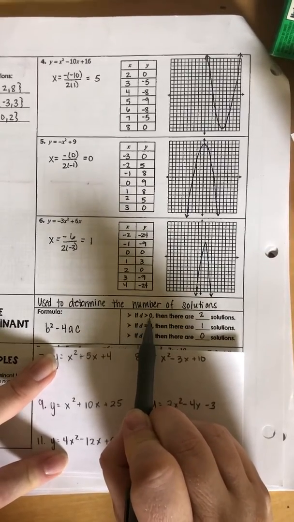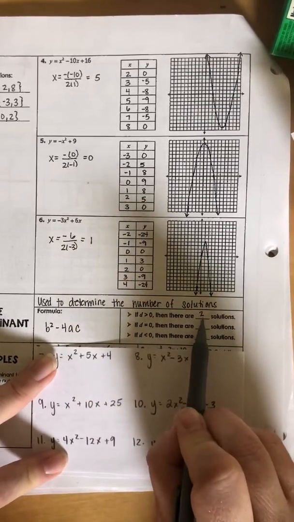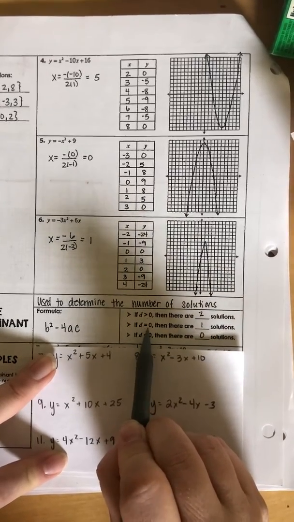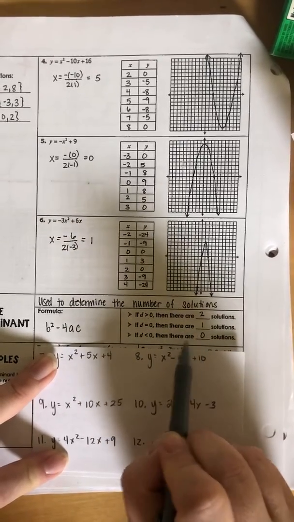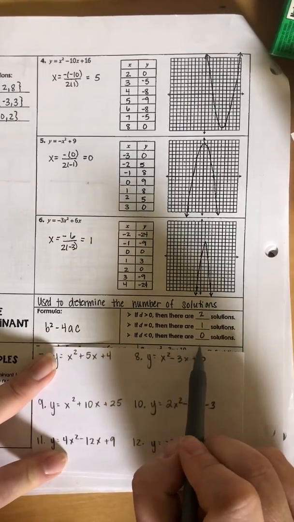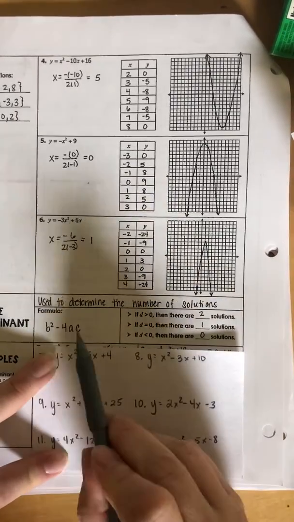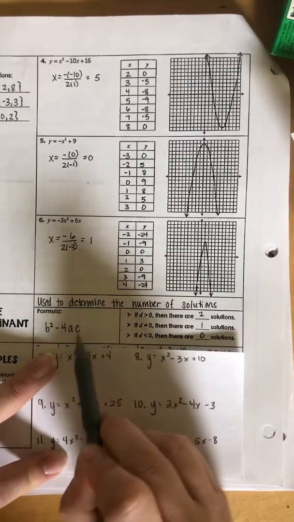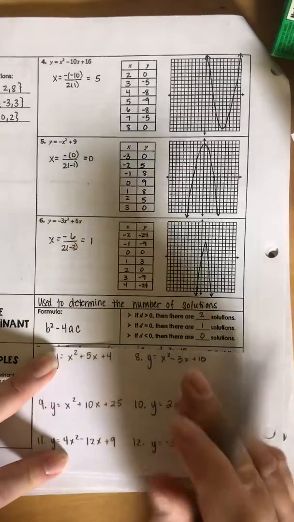If d is greater than 0, then there are 2 solutions. If d is equal to 0, there's 1 solution, and if d is less than 0, there's no solutions. And d is obviously just the discriminant, or the answer to your formula when you plug things in here.